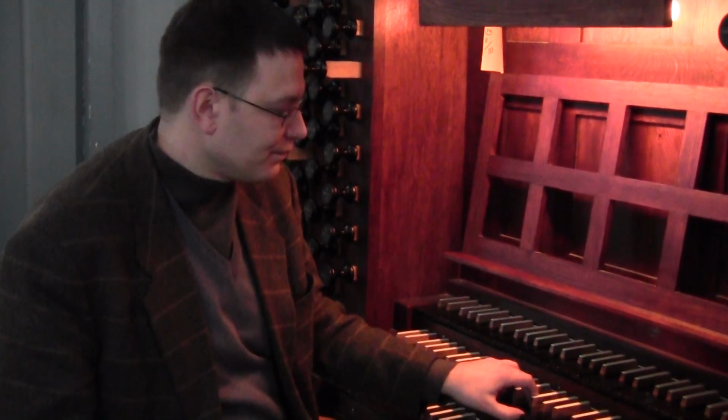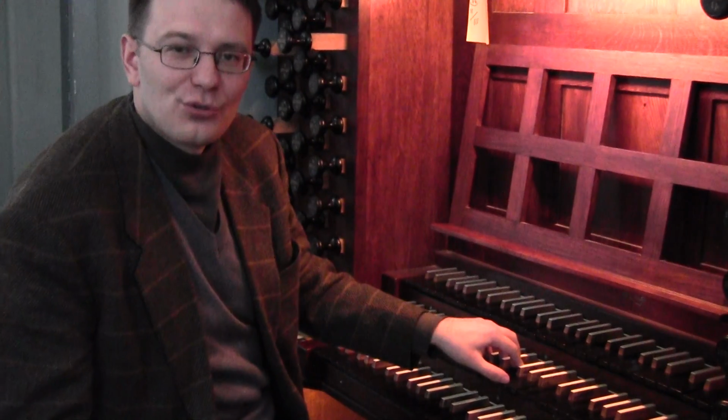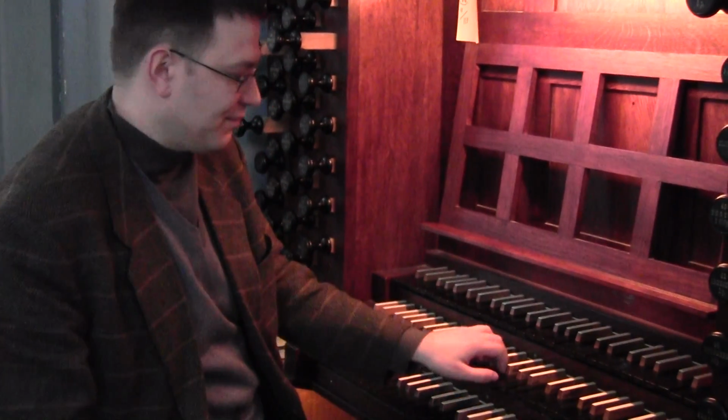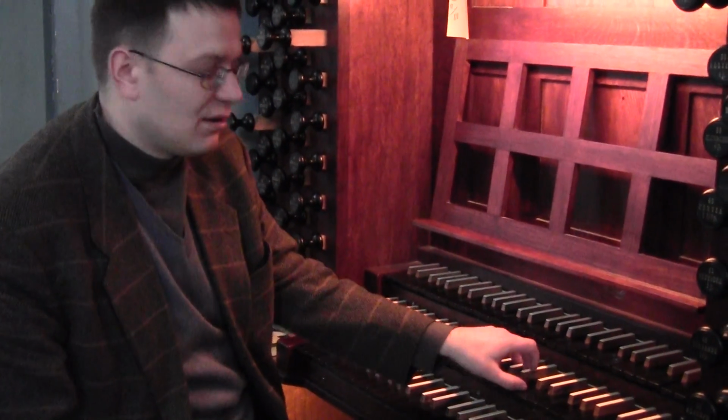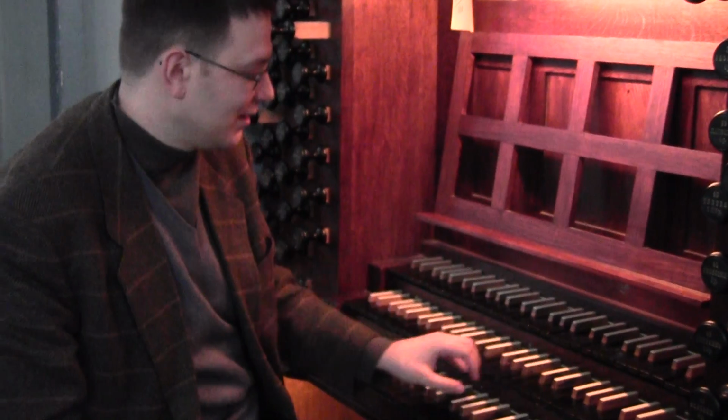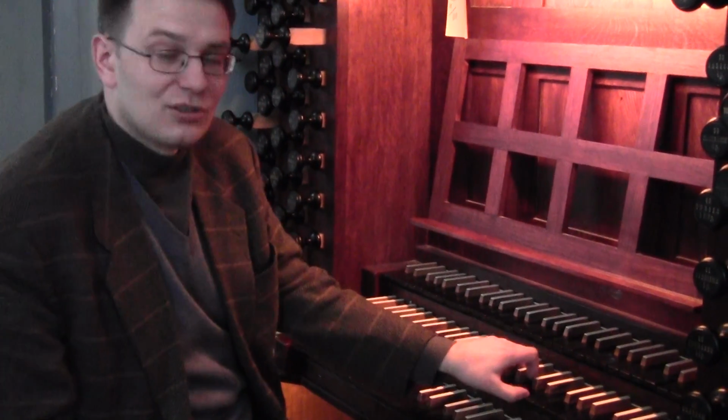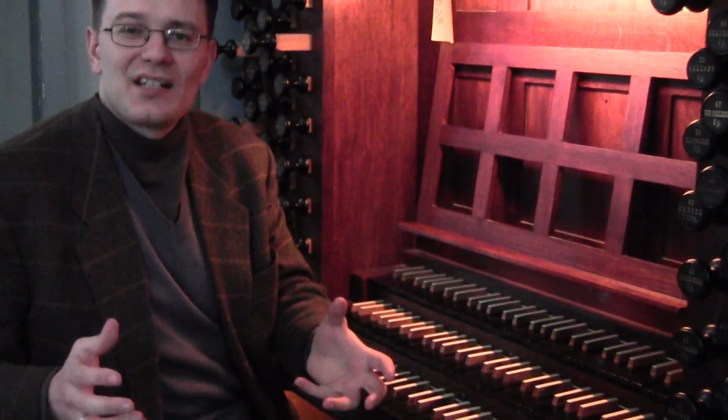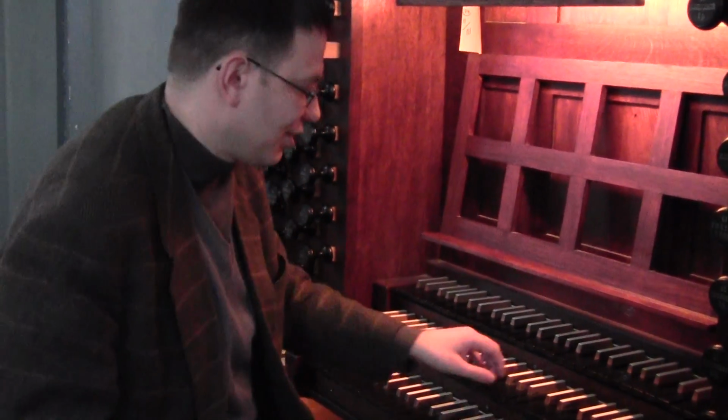That means I try not to use tonic, subdominant, tonic, dominant chords one after the other. Tonic, subdominant, right? Or tonic, dominant. That's pretty classical, pretty Baroque, and it's not too modern and original.